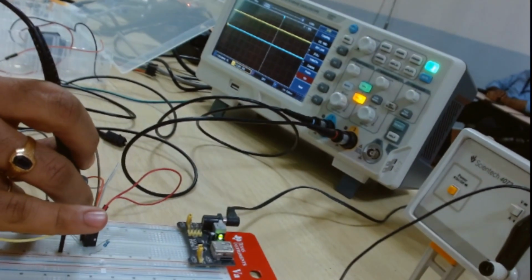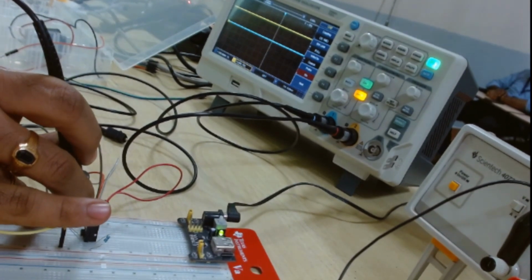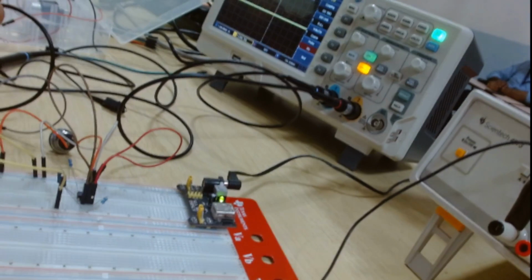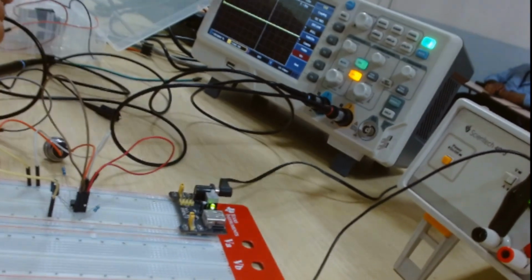Output went high. It stays high and comes down. Okay. But the problem is I need to check whether it works for 5 seconds.